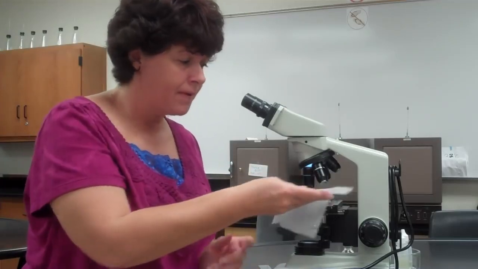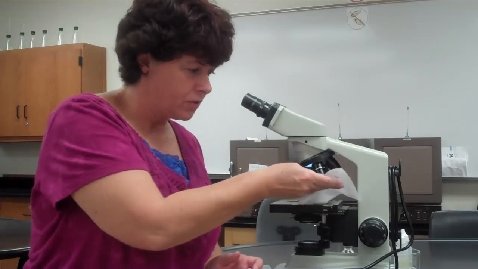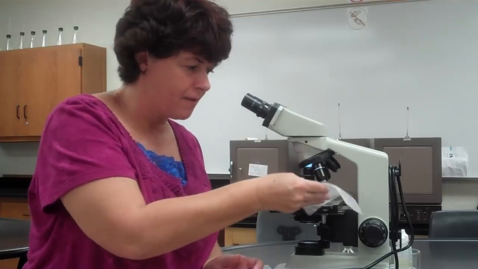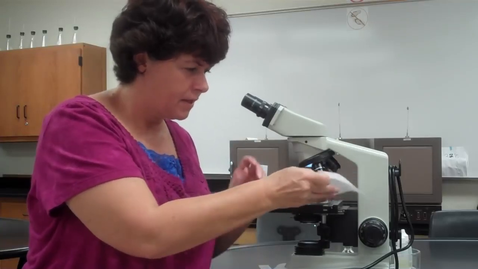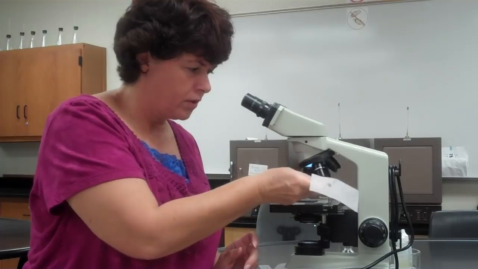Don't use a paper towel. Don't use a chem wipe. It must be lens paper. And I do not want you to rub it off, and I want you to be very gentle, okay? So you just take the paper and you dab, and you go to a dry spot and you keep dabbing until no oil comes off.